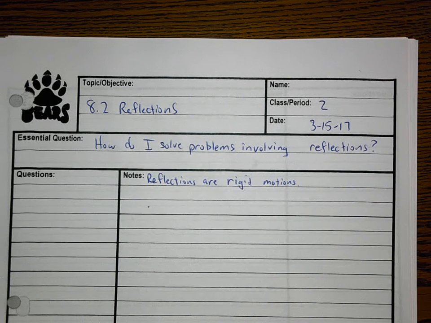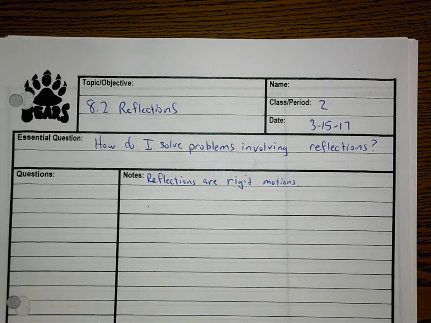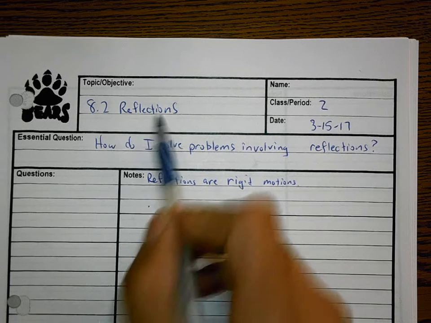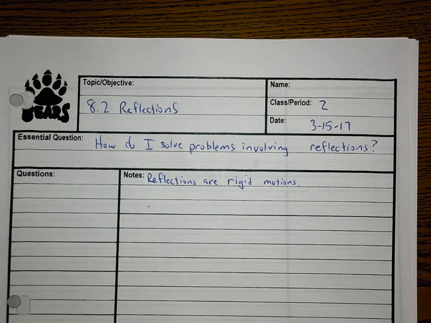In 8.2, we're going to learn a second type of rigid motion that you also learned in 8th grade. They are called reflections, and so this is nothing new to you. The hardest part for most of you will be writing this in coordinate notation.